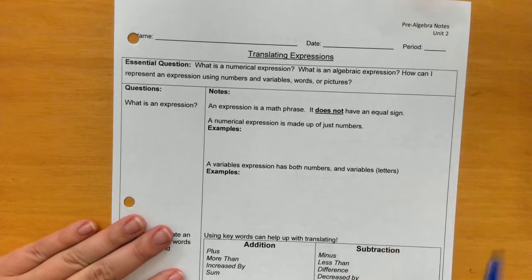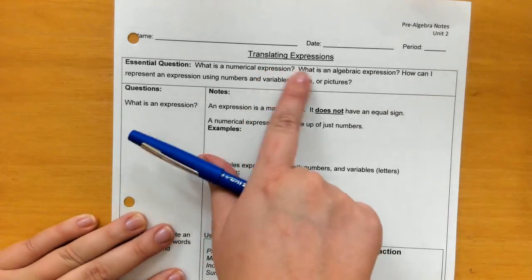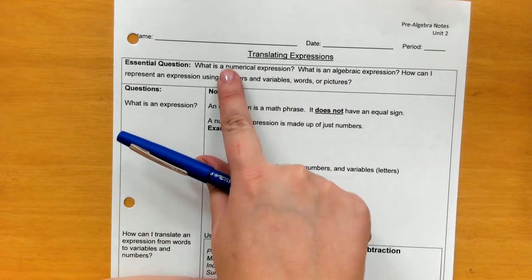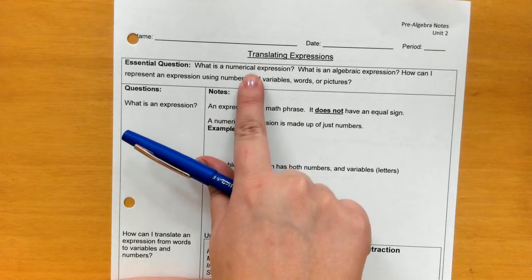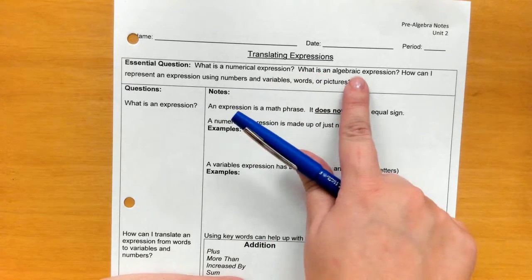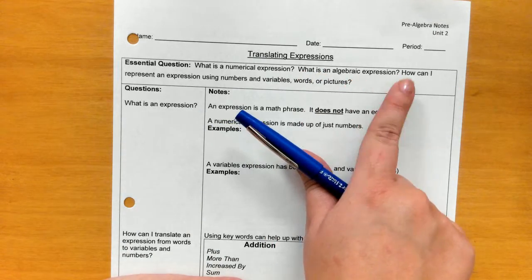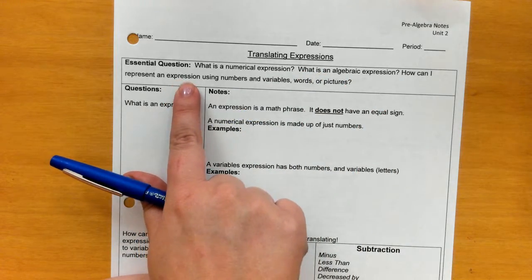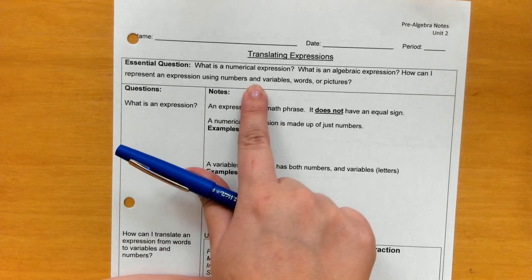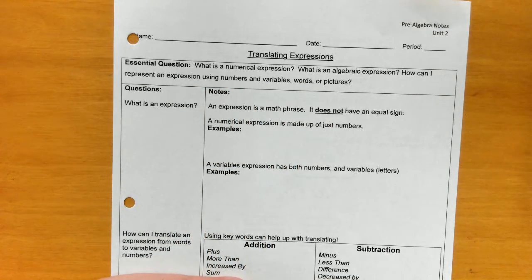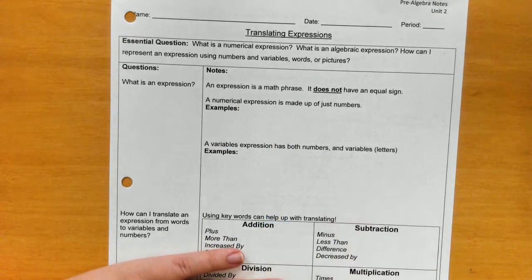So in this note sheet, we look at translating expressions. And the questions that we focus on are, what is a numerical expression? What is an algebraic expression? How can I represent an expression using numbers and variables, words, or pictures? So let's start with the basics, right?